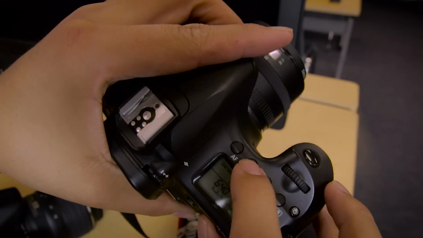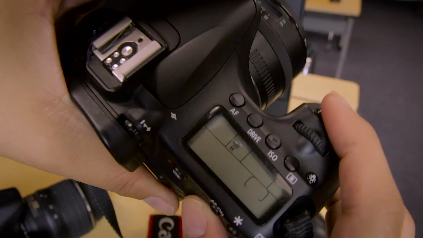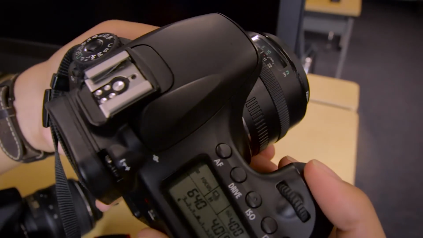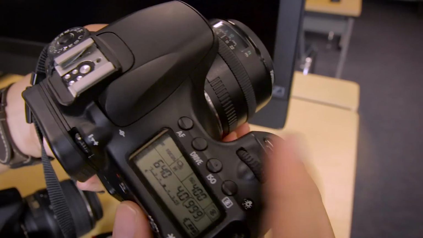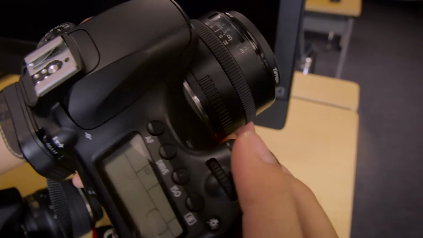On this camera, remember the drive button I showed you is that H plus that lets you take a bunch of pictures quickly, like on the Canon. And then you press the drive button, you can just change those to change that function.